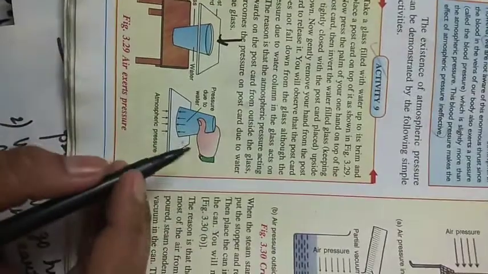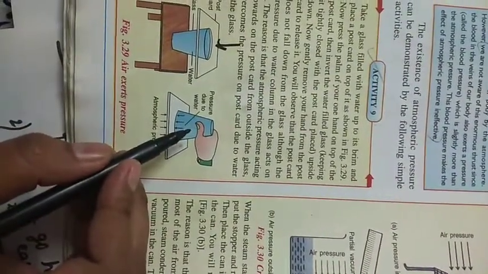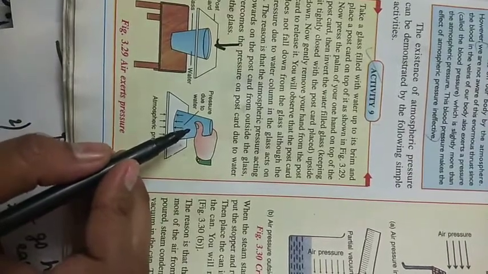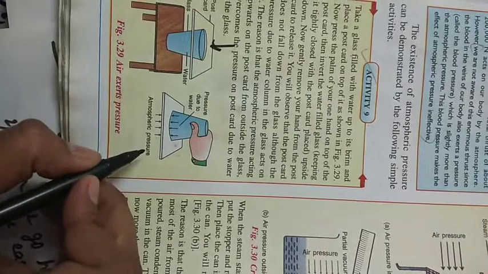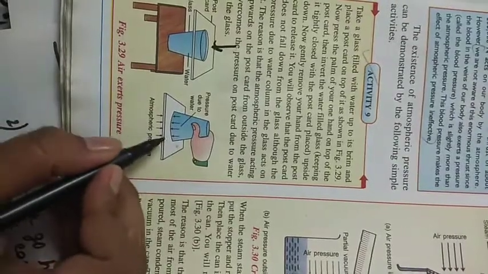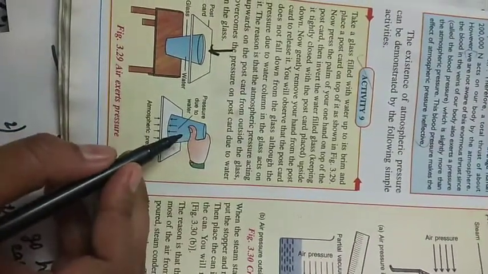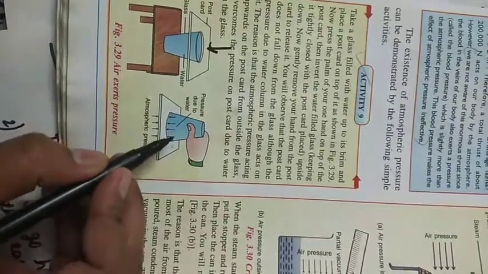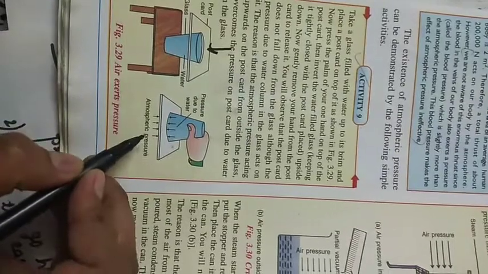Now what you can see is that this glass has water, which is liquid, so the liquid is also exerting pressure, and the atmosphere is also exerting pressure. Atmosphere means the air outside the glass is also exerting pressure. So this pressure is becoming equal. The pressure exerted by the liquid at the bottom is becoming equal to the pressure exerted by air outside the glass.